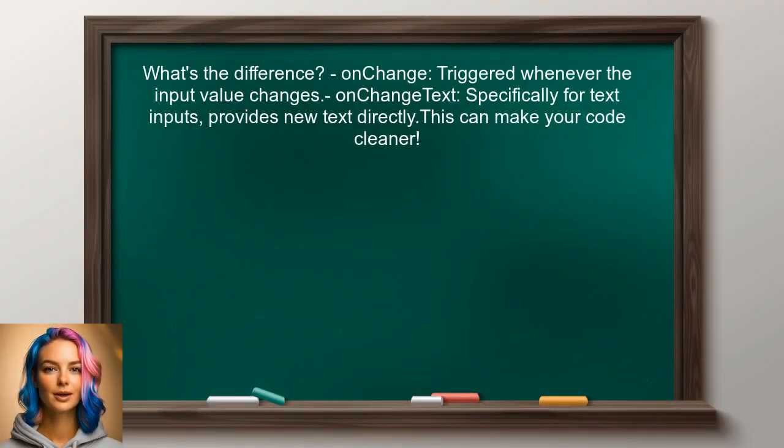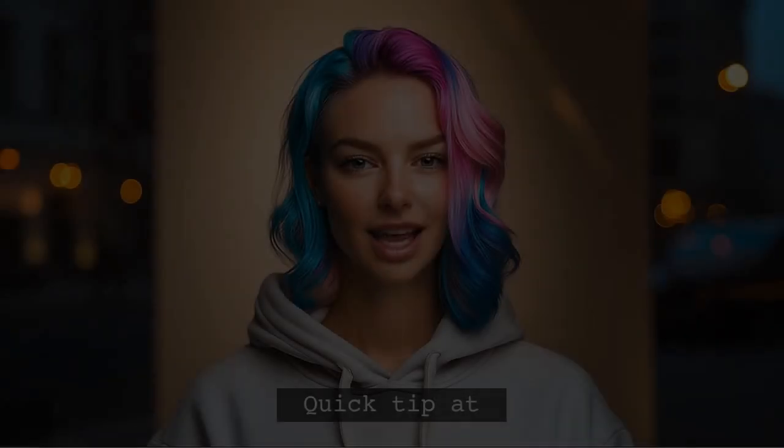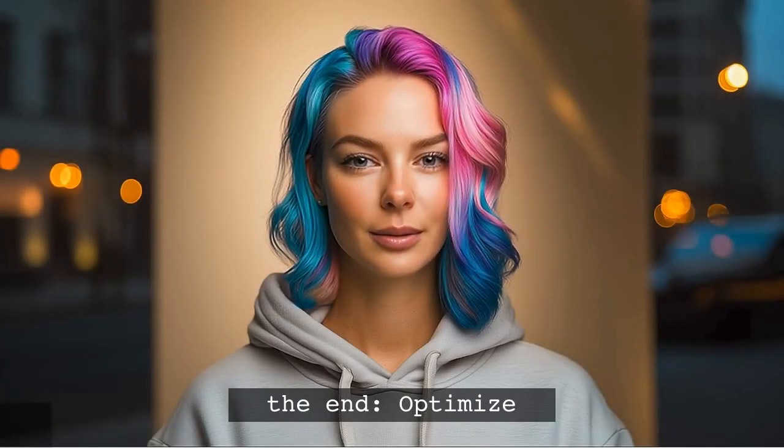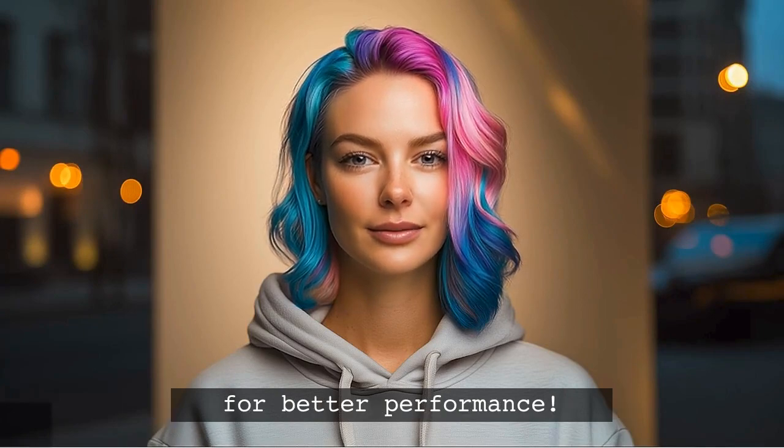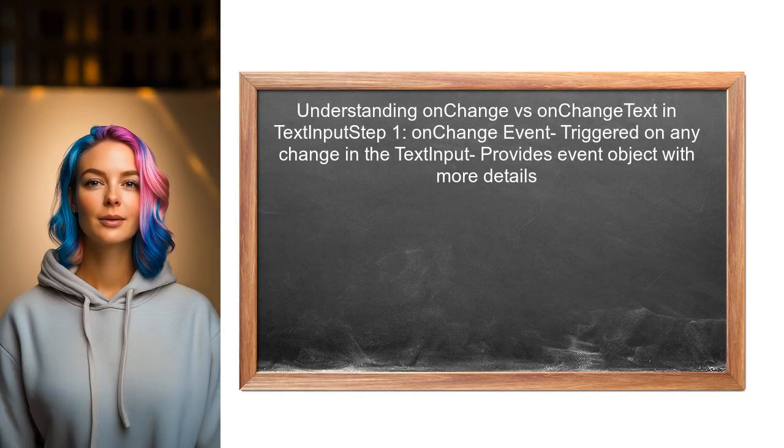So what's the difference? The onChange event is triggered whenever the value of the input changes, while onChangeText is specifically designed for text inputs and provides the new text directly. This can make your code cleaner and easier to manage. And stick around. At the end of this video, I'll share a quick tip on optimizing your text input components for better performance.